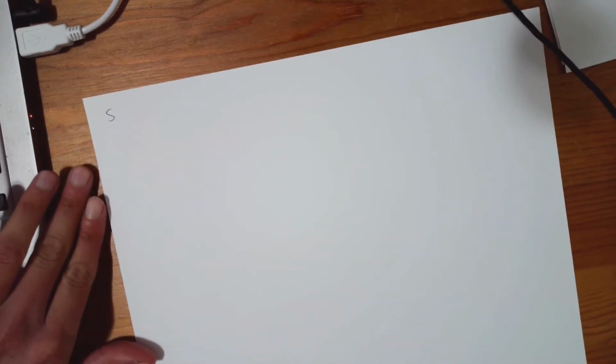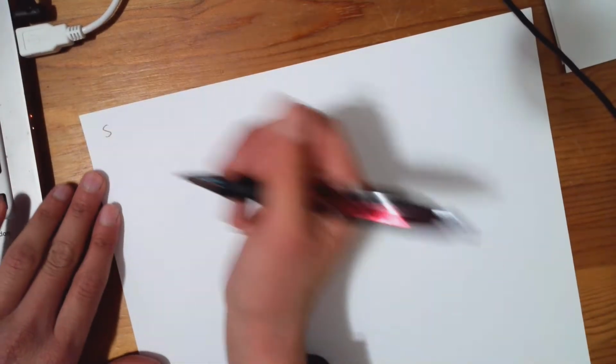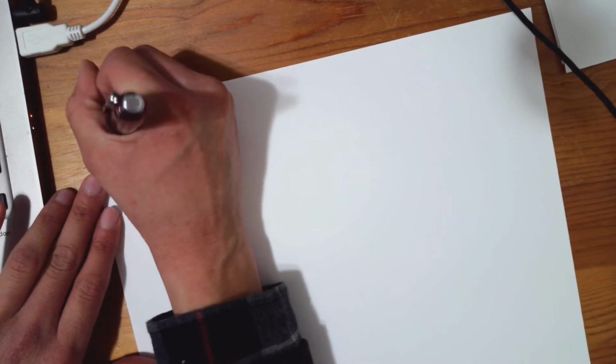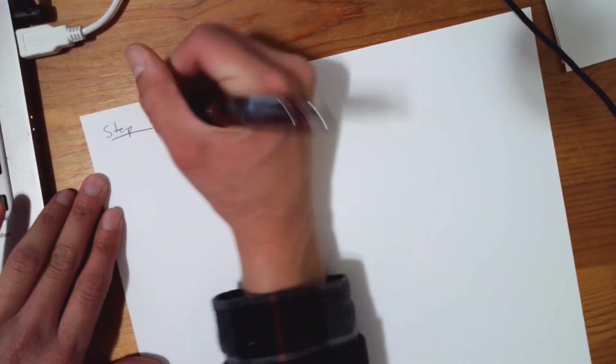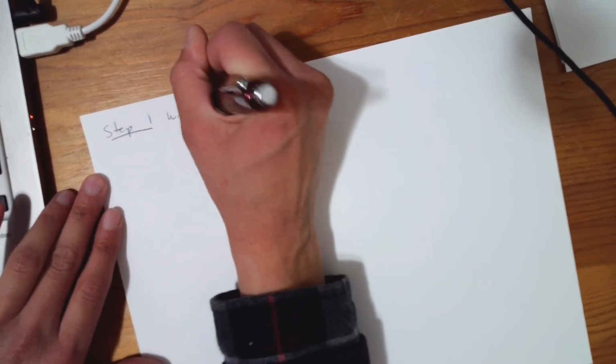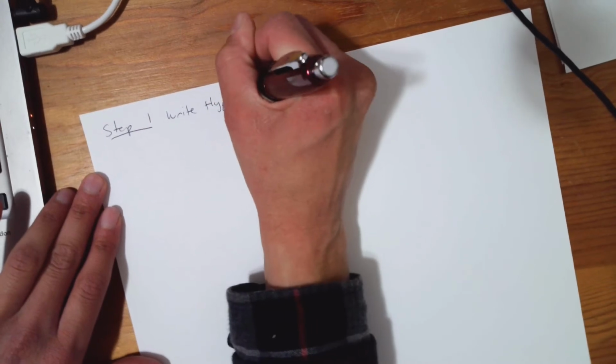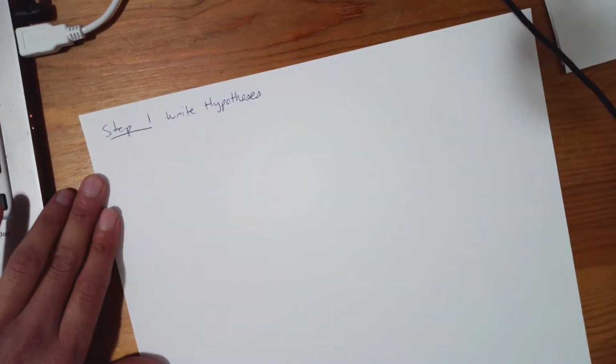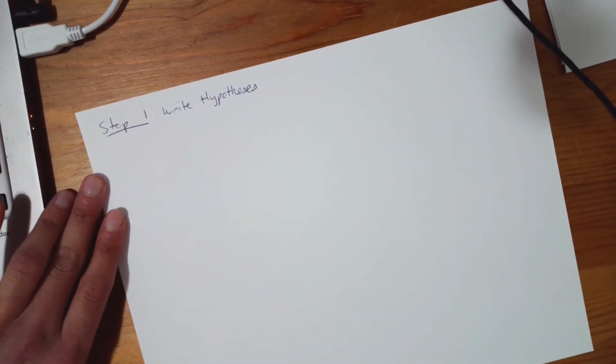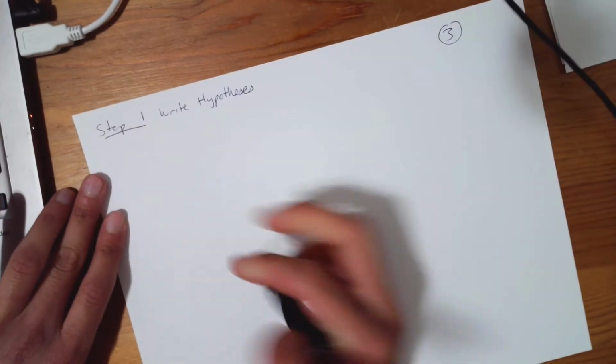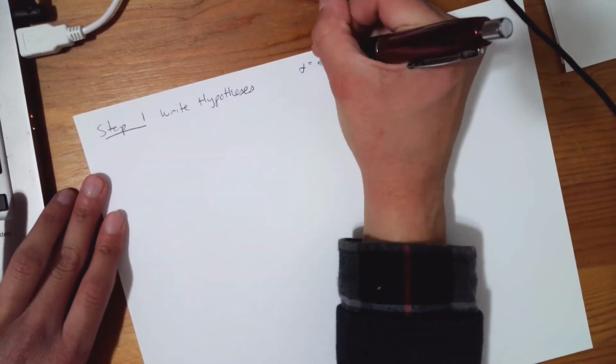All right, so let's say we want to do a hypothesis test for a correlation. Step 1, as with any other hypothesis test, we're going to write our hypotheses. And here we're in 3. And we'll say for these that we also have an alpha level of 0.05.